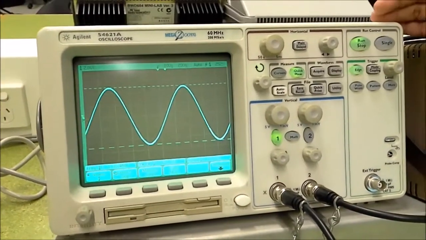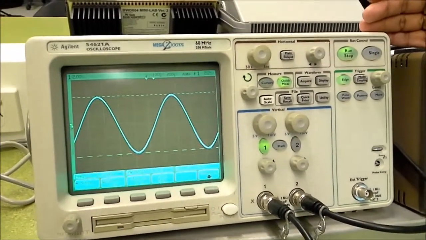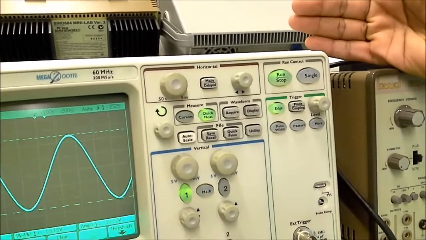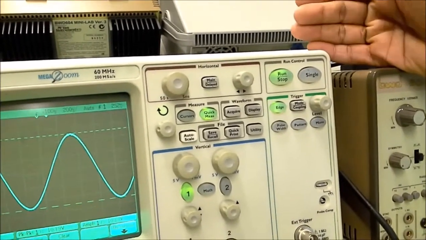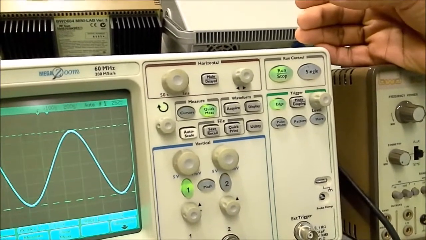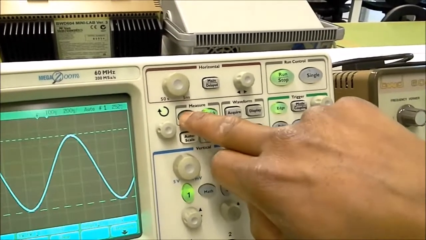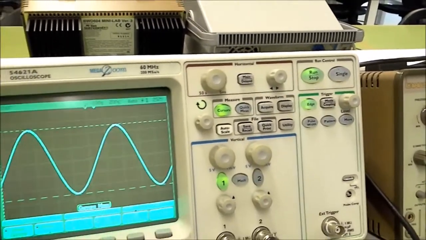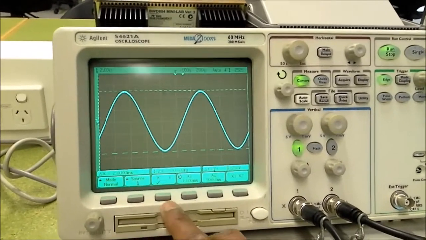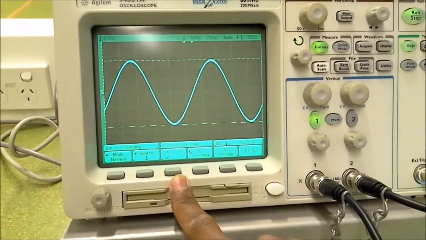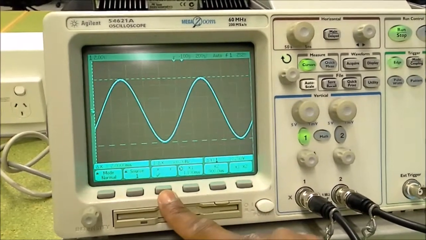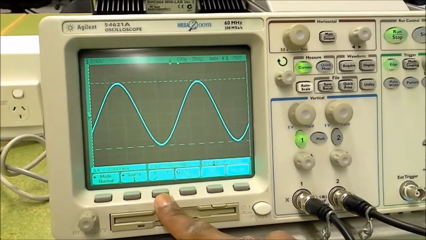But we can also use cursors to measure the time period, amplitude, frequency, phase, etc. The cursor function can be activated using this button, and once the cursor is activated, we need to select whether we want to use the cursor for measurement along the vertical axis or the horizontal axis.